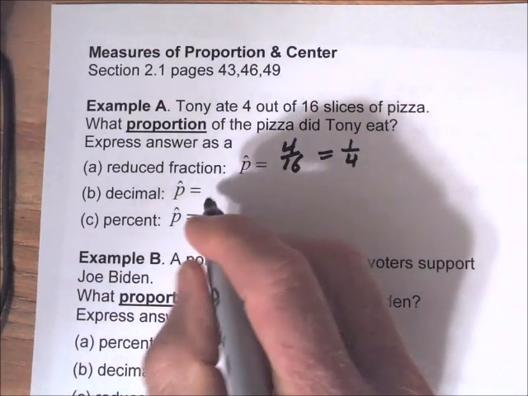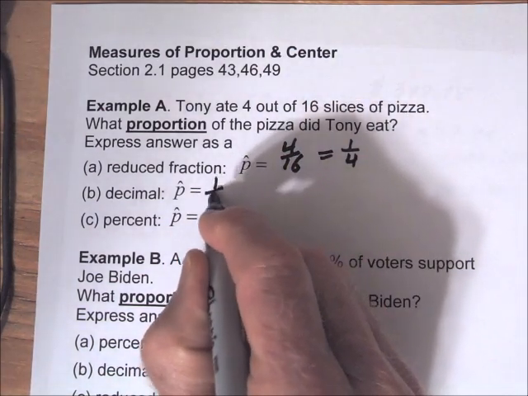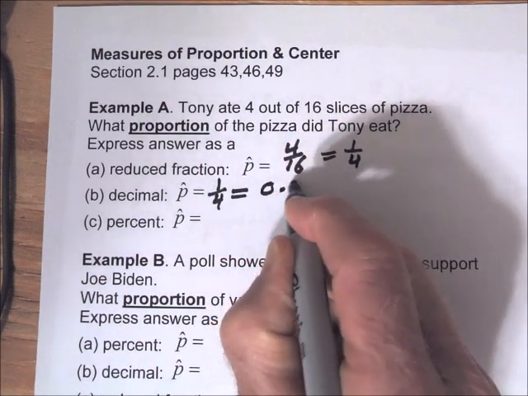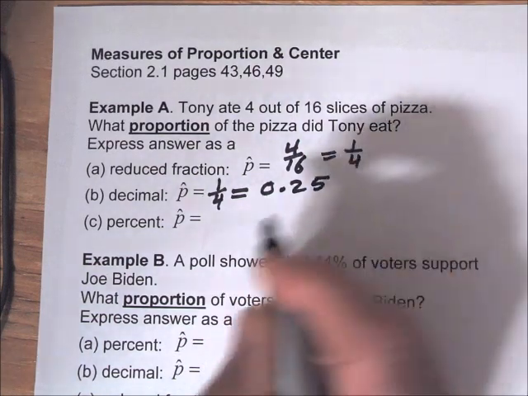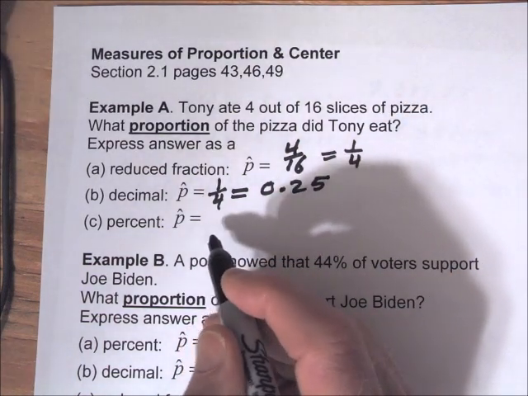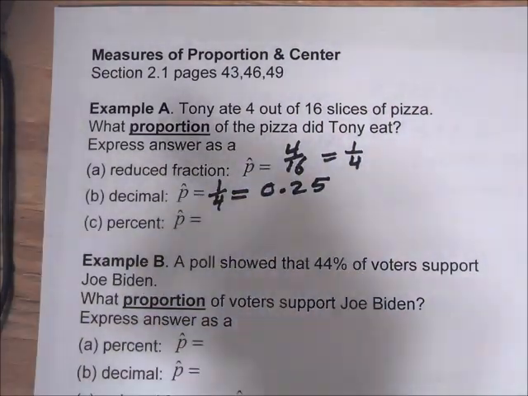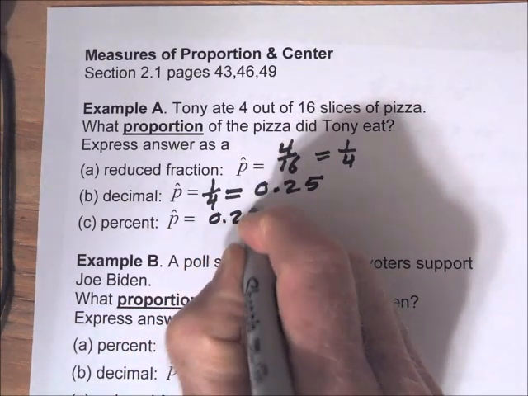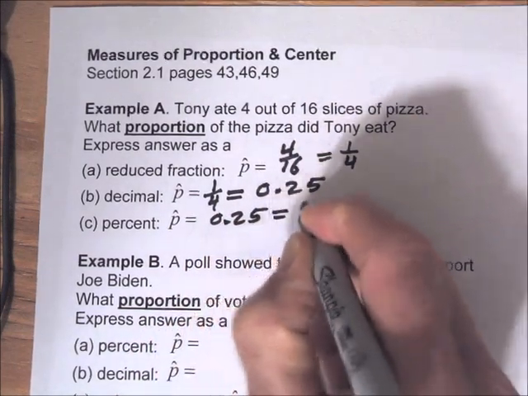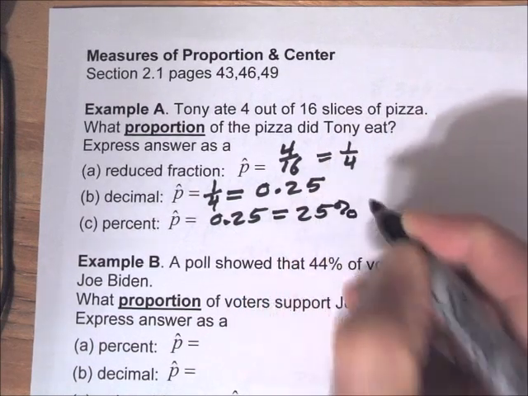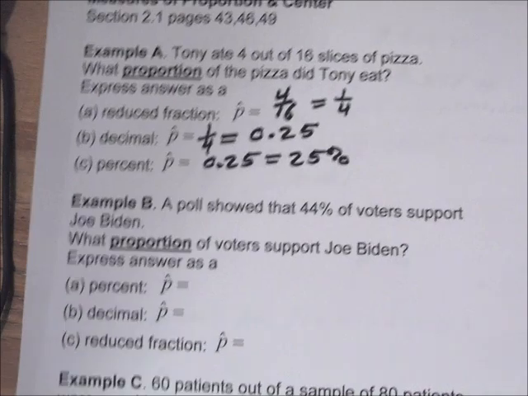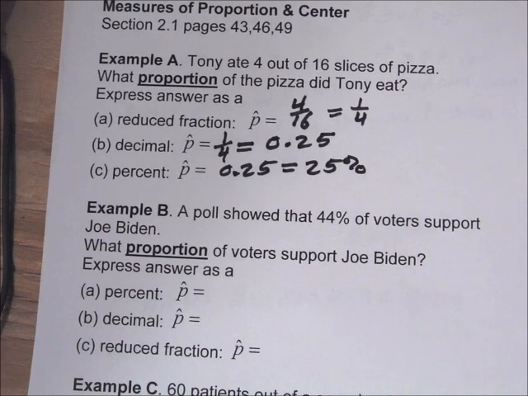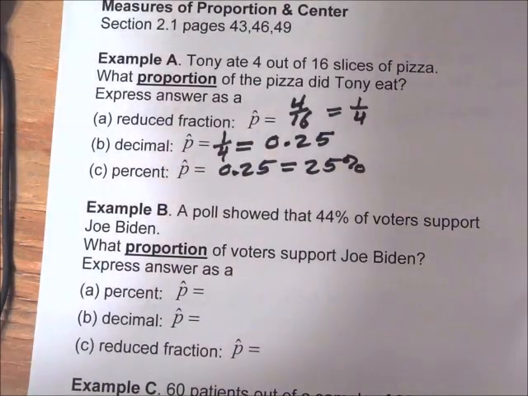As a decimal, well, we can actually do the division. A fraction bar is like a division bar. We interpret it as 1 divided by 4. 1 divided by 4 is 0.25. As a percent, percent means parts per 100, so we multiply the decimal by 100. So 0.25 multiplied by 100 is equal to 25%. Okay, so proportions can be expressed either as a fraction, decimal, or percent, and they're always between 0 and 1.